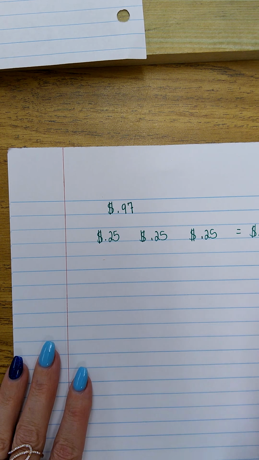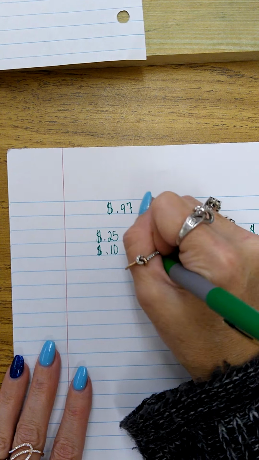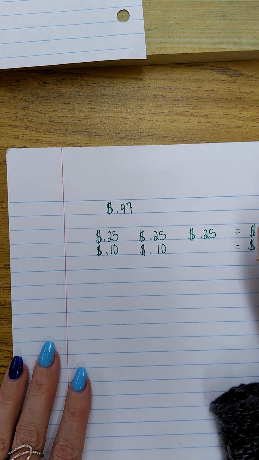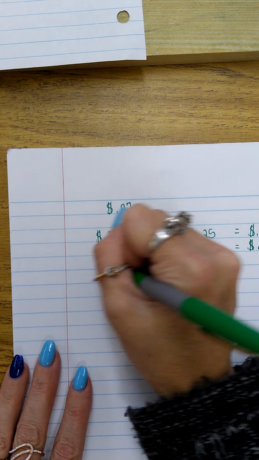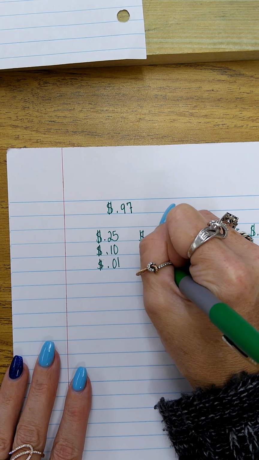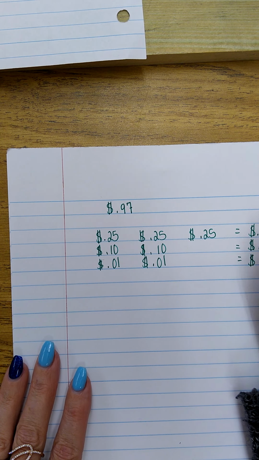And we could do 2 dimes, which is another 20 cents. And we could do 2 pennies, which is equal to 2 cents. And now we figure that out.